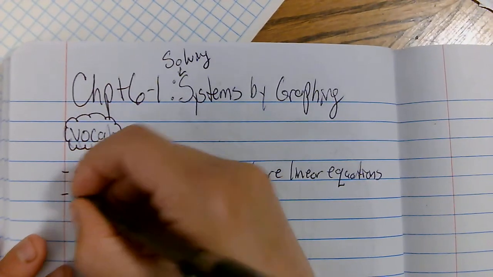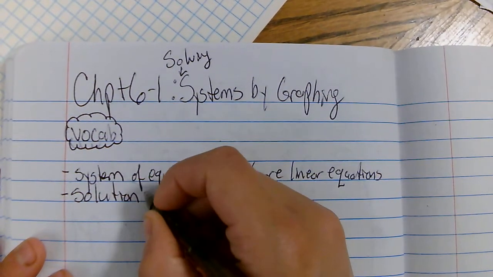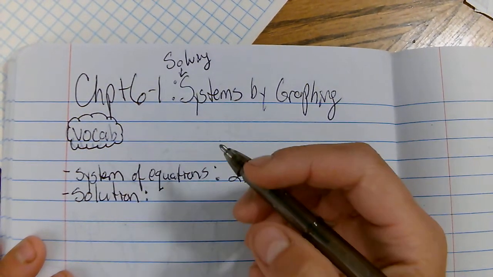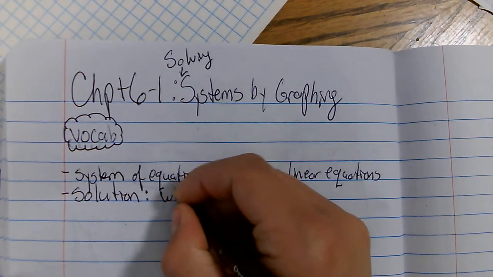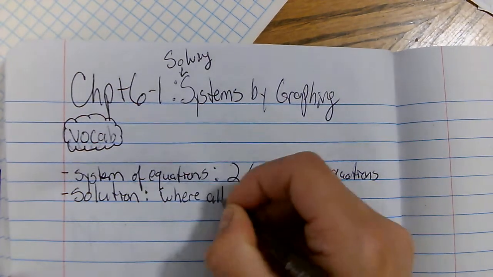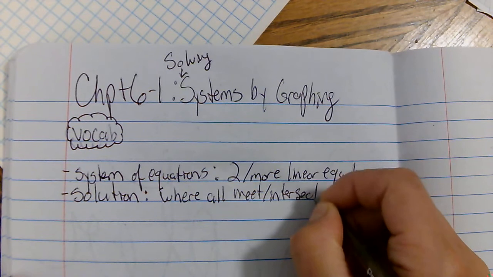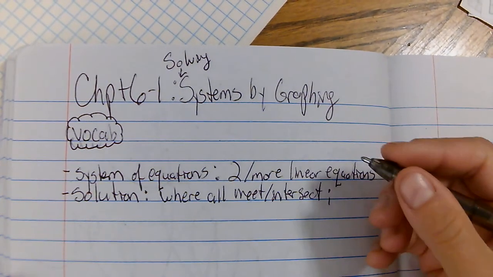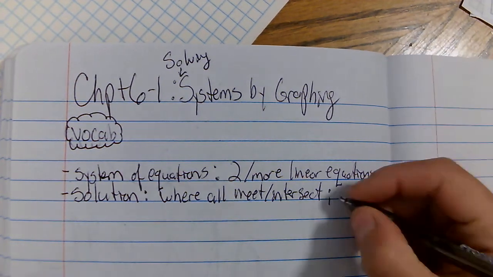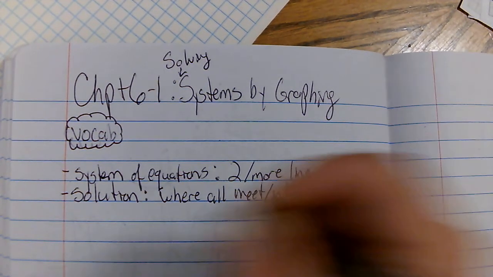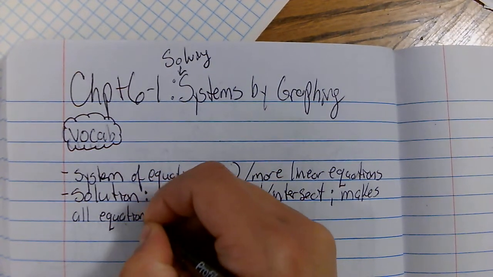Okay? And if we're talking about the solution of a system of equations, that is where all of these linear equations meet, where all meet or intersect. And the solution is going to make all of the linear equations in that system true. Makes all equations true.